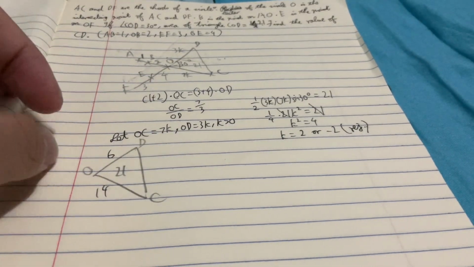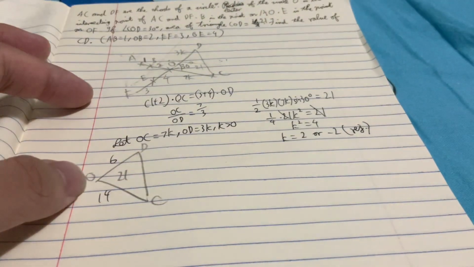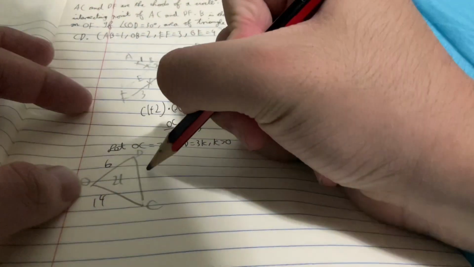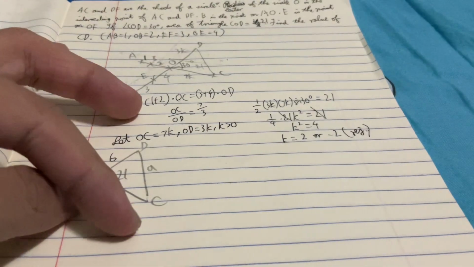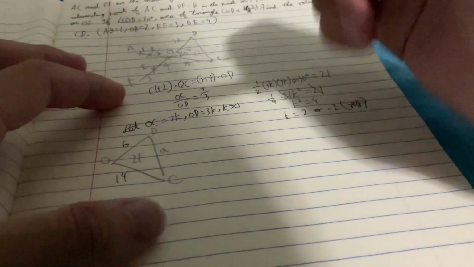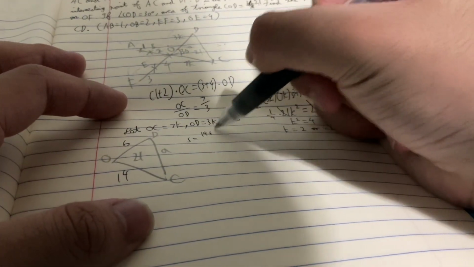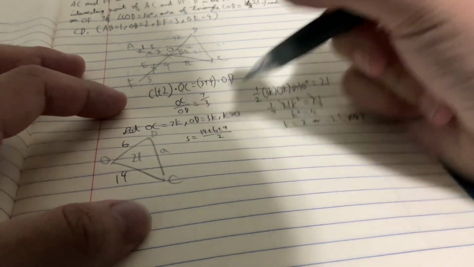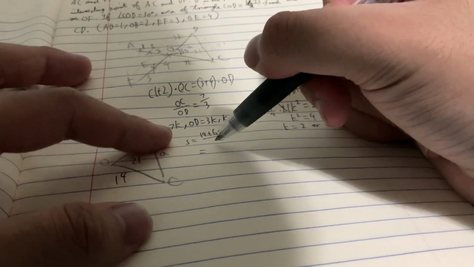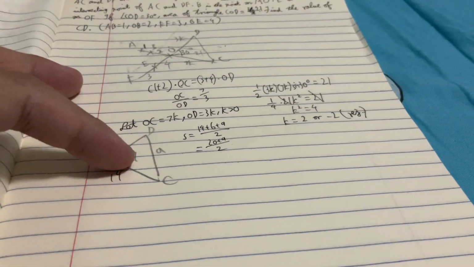First, Heron's formula tells us to add these lengths together. So I'm going to use a simple variable here. Yes, we are going to name this CD as our A. So our S is equal to 14 plus 6 plus A divided by 2, right? So S is going to be 20 plus A divided by 2, like that.